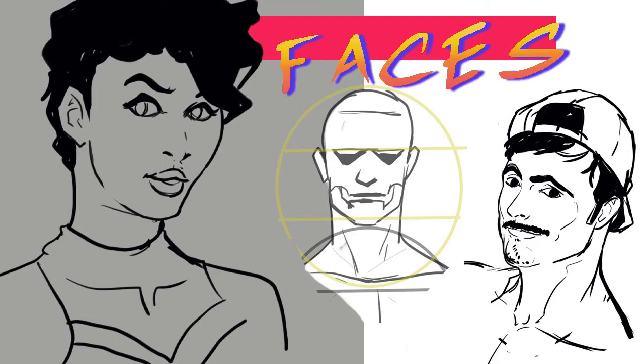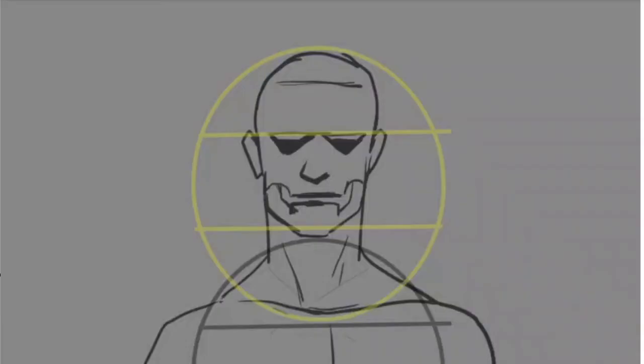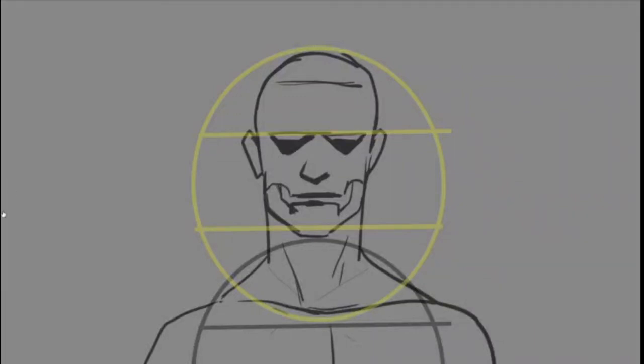So just remember some of these measurements that I go over, some of these shapes, they're just generalized features or a generalized set of rules. You can always adjust and change some of these shapes and features. So with that being said, let's go ahead and start off with the measurements. Alright, so let's get started with the measurements for the face.